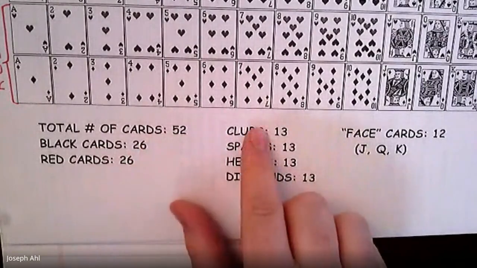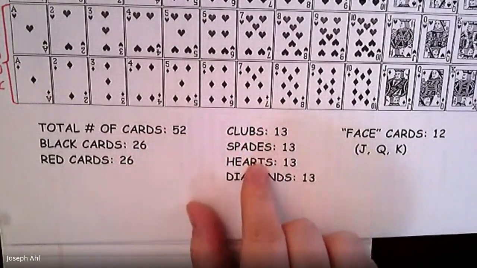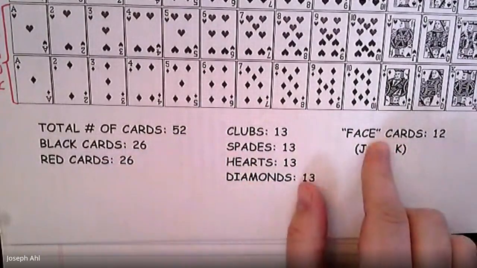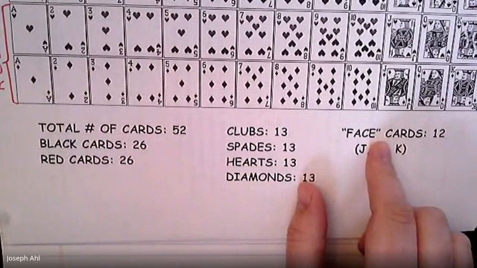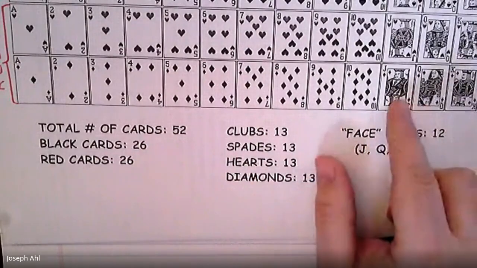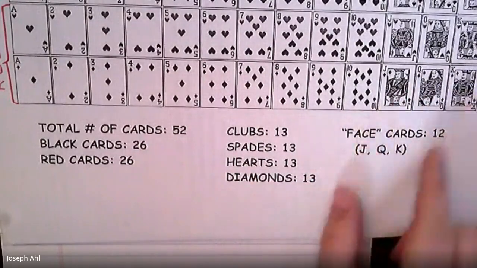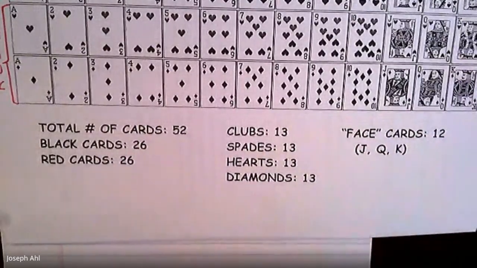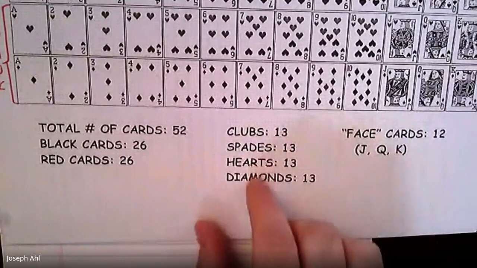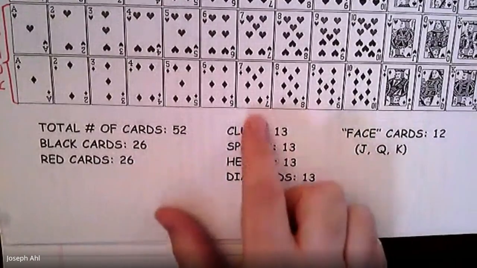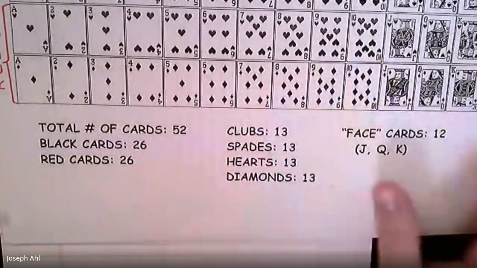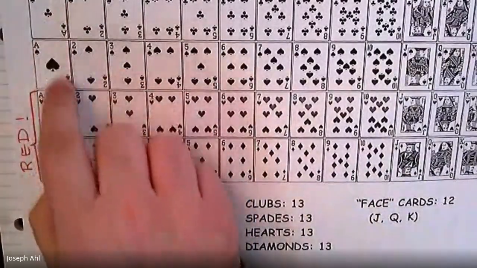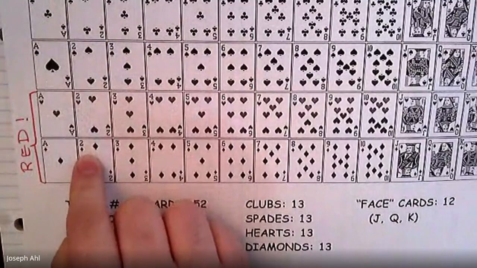It's broken down into 4 different suits: clubs, spades, hearts, and diamonds. If we ever talk about face cards, the face cards are the jacks, queens, and kings at the end here. There's a total of 12 of those in a deck of cards, in case I ask you about anything like that. By the way, the hearts and diamonds are the ones that are red. The clubs and spades are the ones at the top here, and those are black. So, clubs, spades, hearts, and finally diamonds.